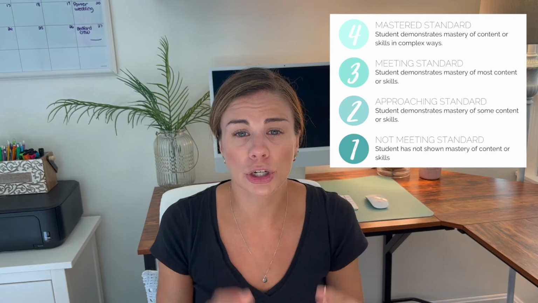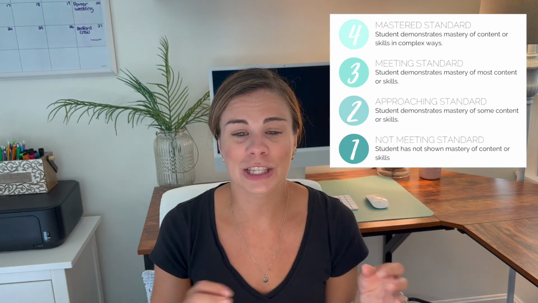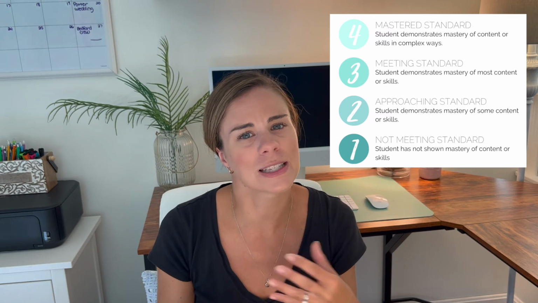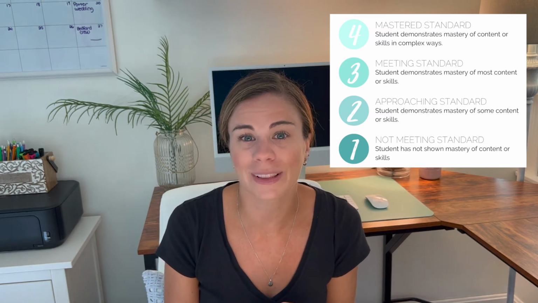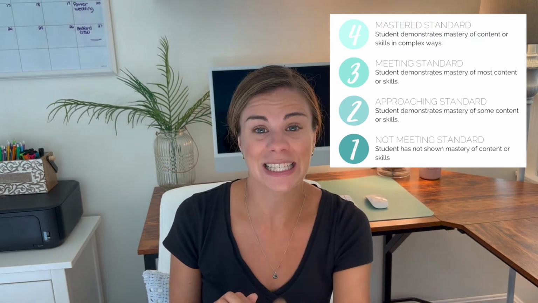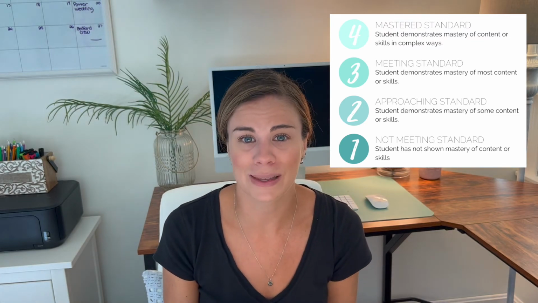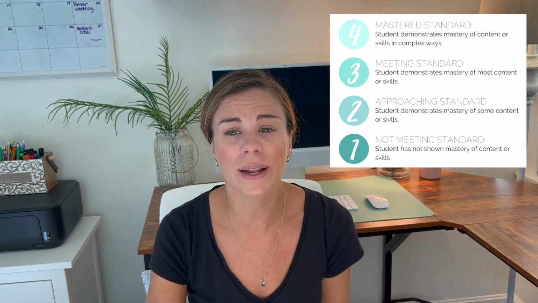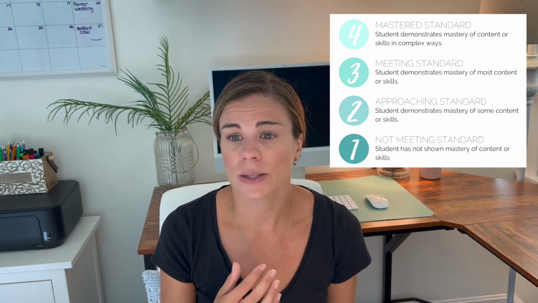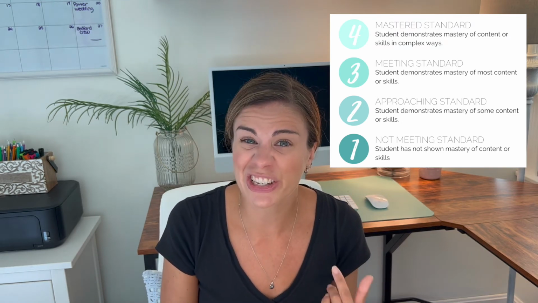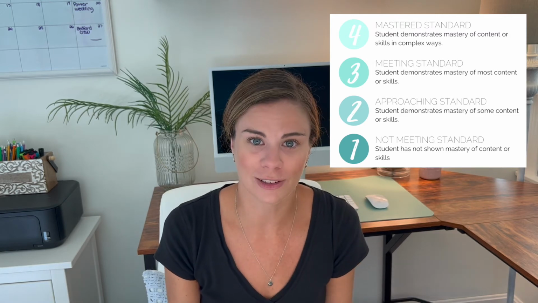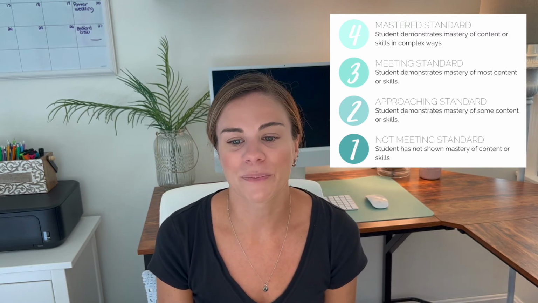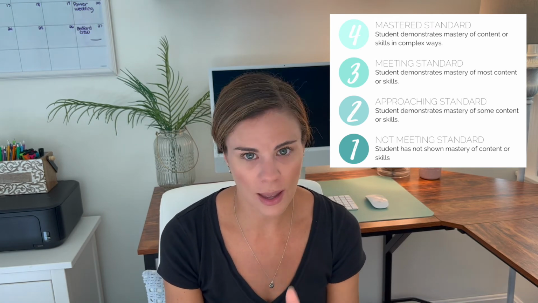A level 2 is you're approaching the standard. So the student is kind of getting there, but there's still some pieces that they're missing or skills that they're not quite doing properly yet. And again, the idea here is yet. So we're using a growth mindset with this grading system. And then a level 1 is not meeting that standard. So either you've shown me no evidence, meaning you haven't turned anything in, or what you've turned in has just been so completely wrong or completely off the mark. So those are my 4 levels of my grading scale.